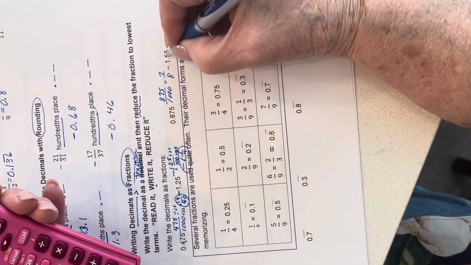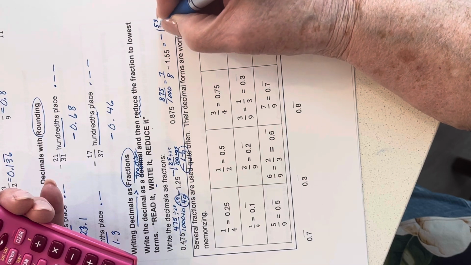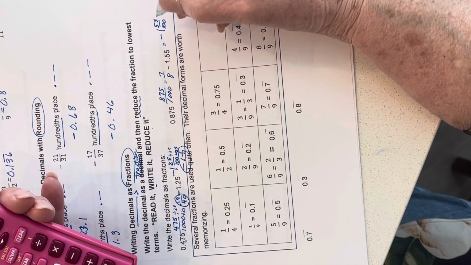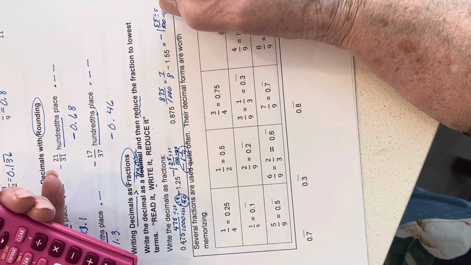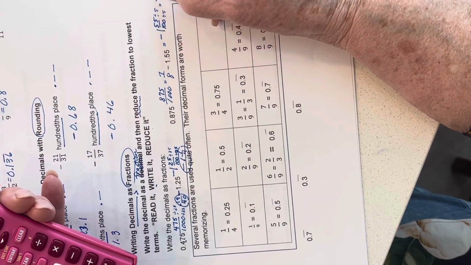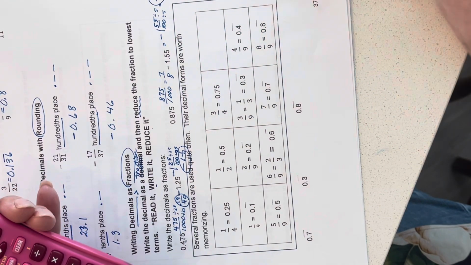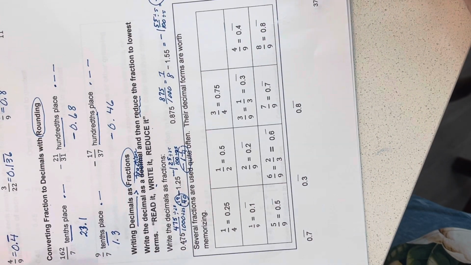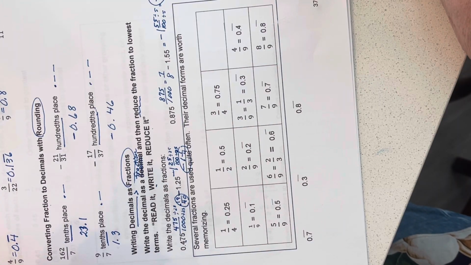Okay, this next one, negative 1 55 hundredths. So we can divide both of those by 5. So we end up with negative 1 11/20. And you'll be able to use your calculator to help you with this if you have trouble simplifying these.